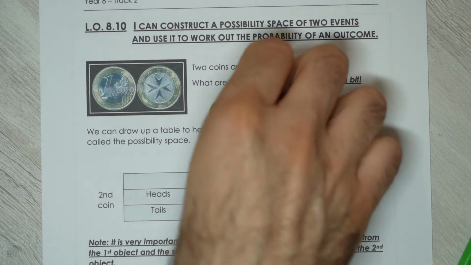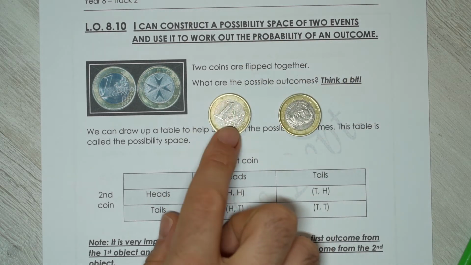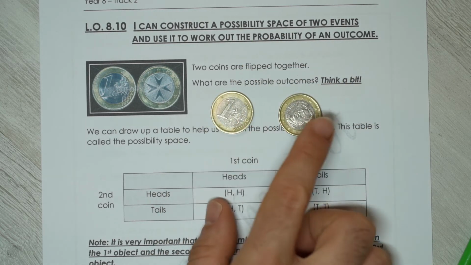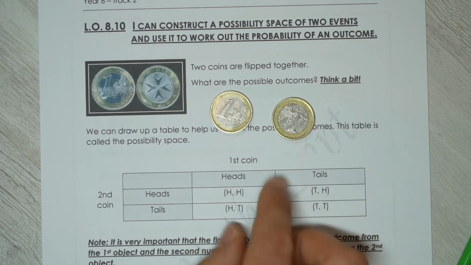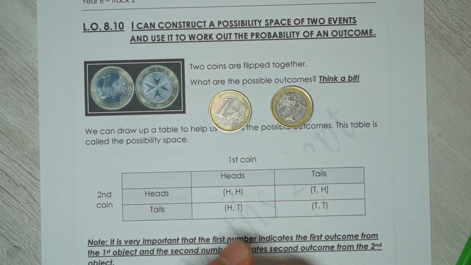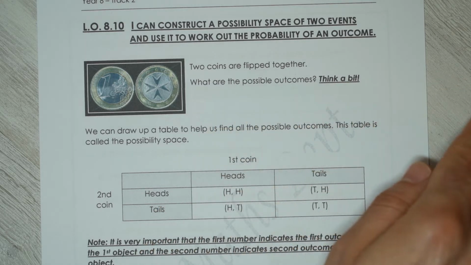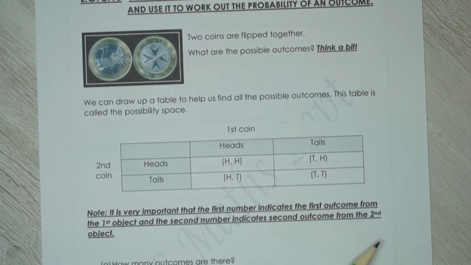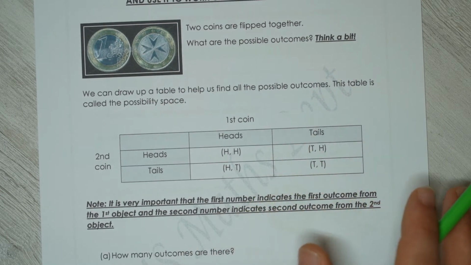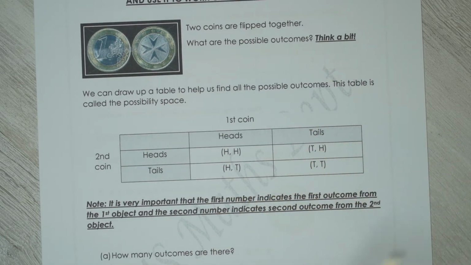I can get a head on this coin, but a tail on this coin. Or else I can get a head and a head on both coins. So a possibility space diagram can help us to get to know all the possible outcomes.